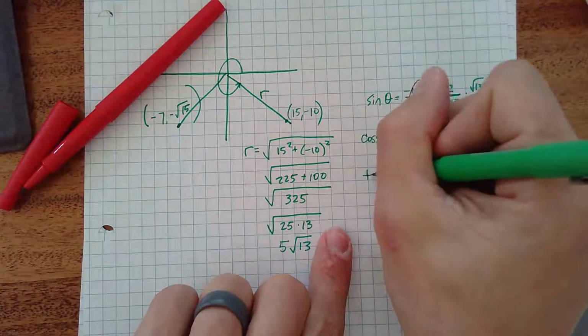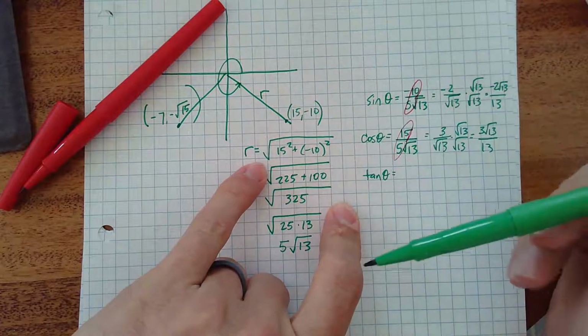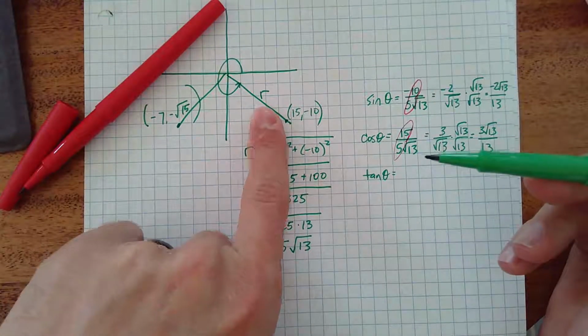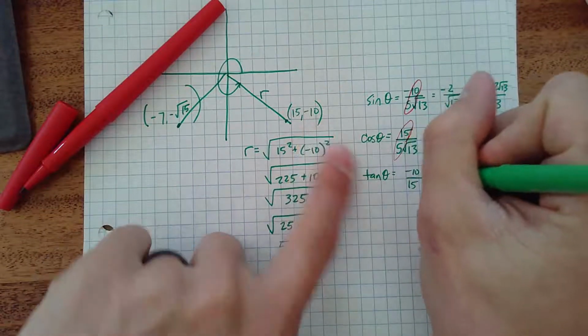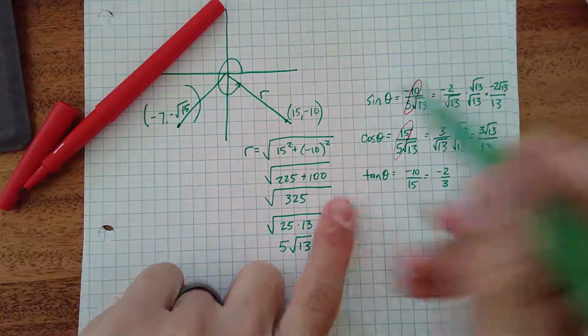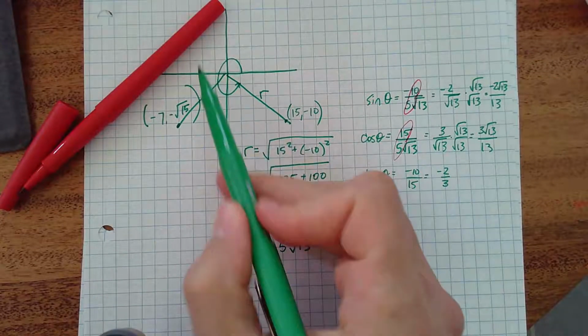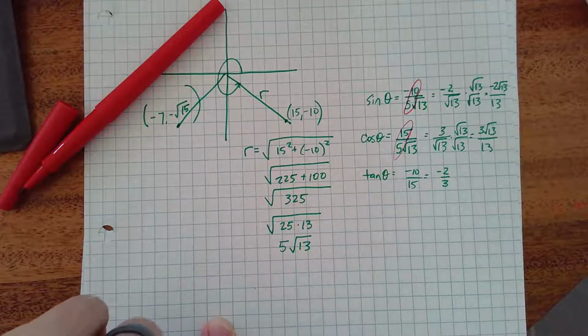All right, and then we'll do tangent here, and we'll be done. Tangent is still the same, because tangent doesn't involve the radius. The tangent of an angle is specifically just the y divided by the x. So then we can reduce this to negative 2 over 3. And keep in mind we're in quadrant 4, so all students take calculus: cosine is the only positive. Sine and tangent are negative there.